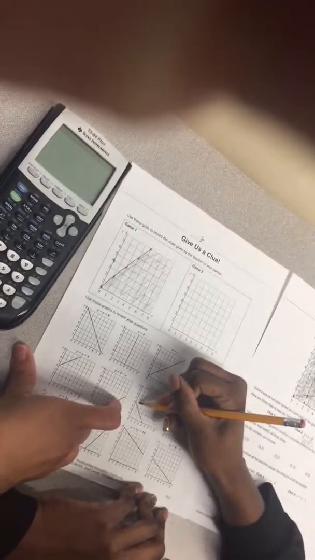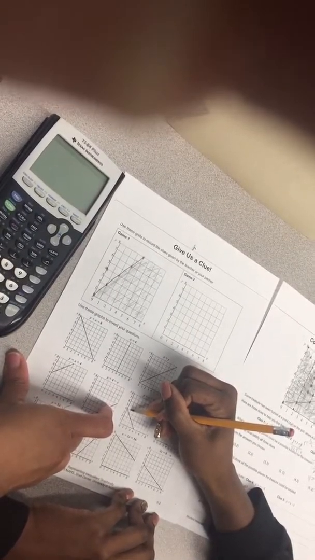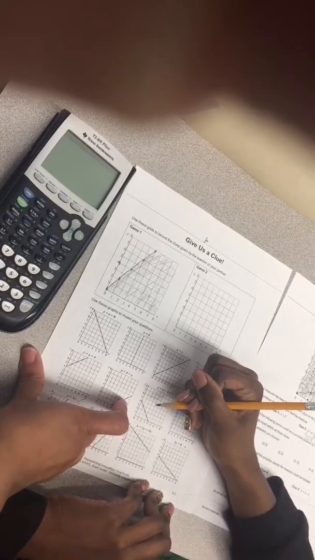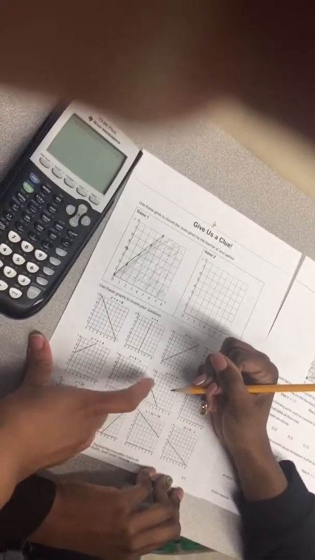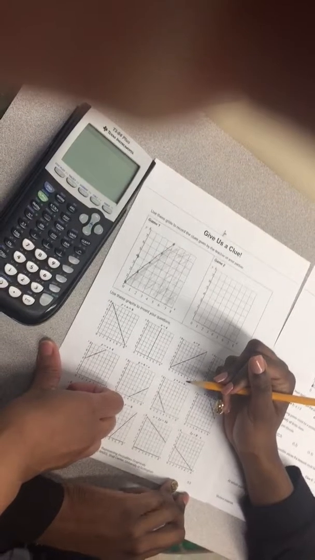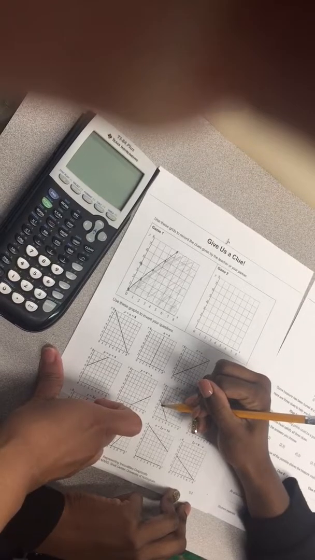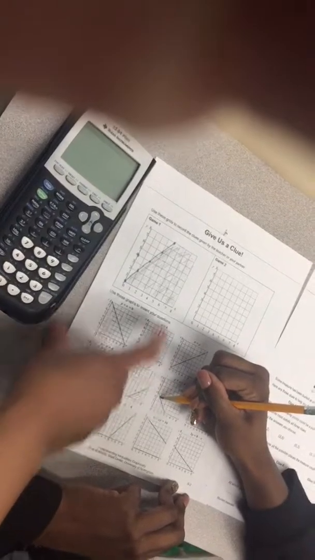1, 2. When we're doing slope, do we do run over rise or rise over run? Rise over run. So does that mean we go to the right first or we go down first? Go down. All right, so you're gonna go down, how much? 1 and over 1. Okay, so that's your slope. So that's what you're gonna use from here.